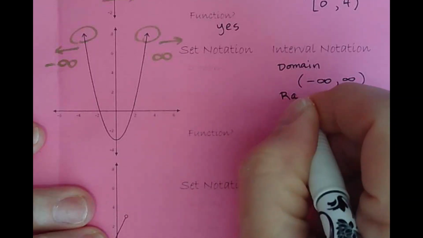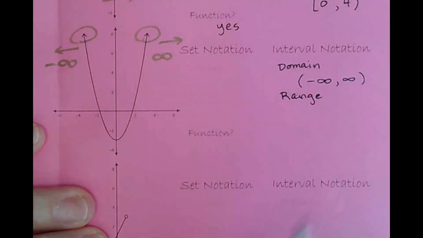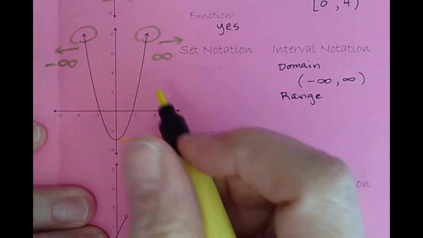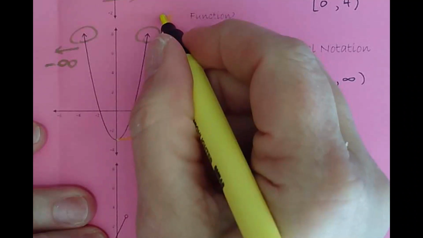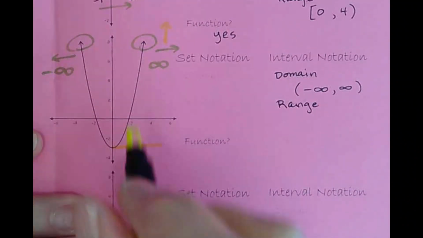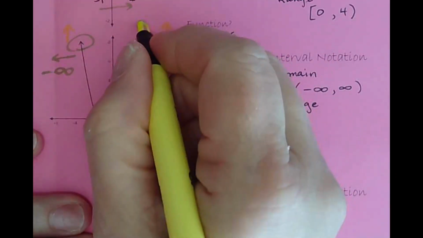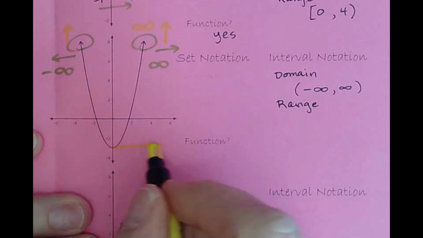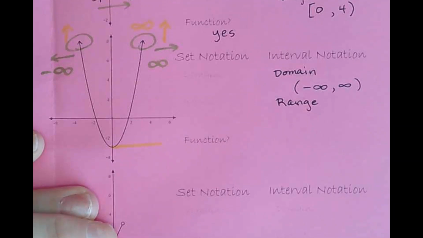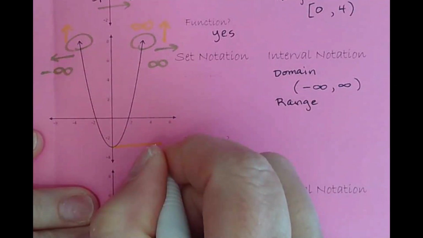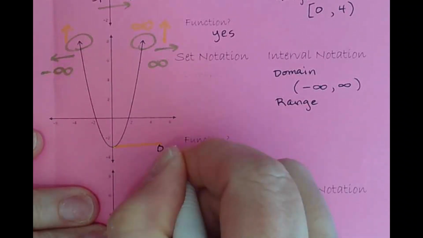To describe the range, I need to look at my y's from lowest to highest. I don't have a highest place. It goes positive to infinity. I do have a lowest. My lowest y is this point, 0, -3.